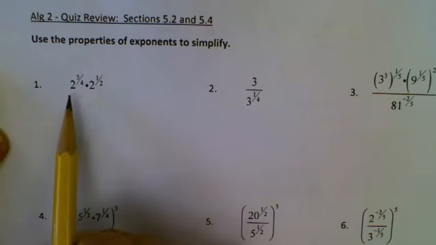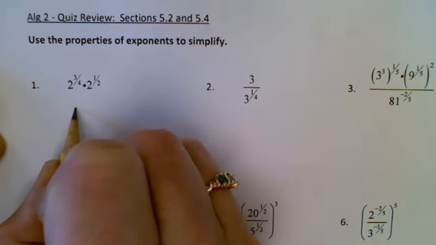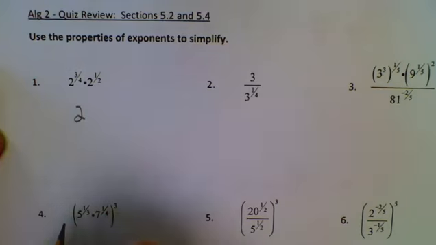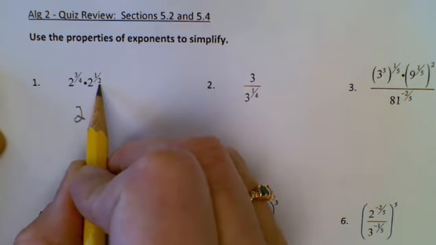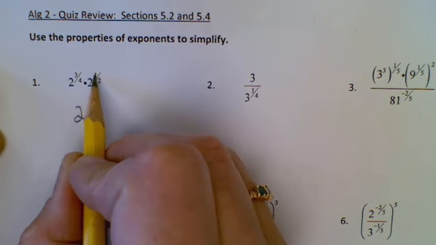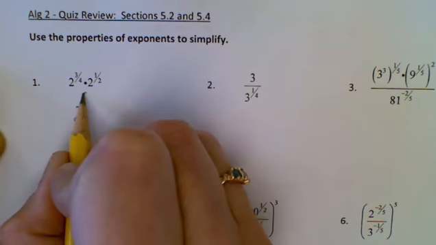So in the first one, all I'm really looking for is, can you see that you have like bases? So the property says you keep the base, you add the exponents, 3/4 plus 1/2. You can use your calculator, but really that's just 2/4. So 3/4 plus 2/4 is 5/4.